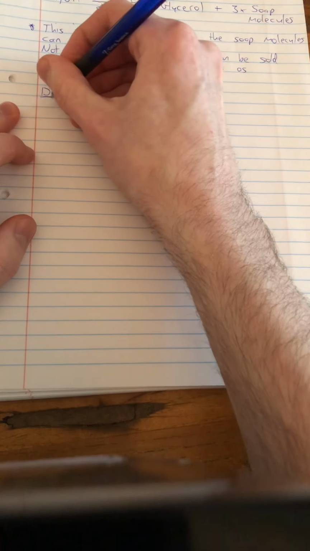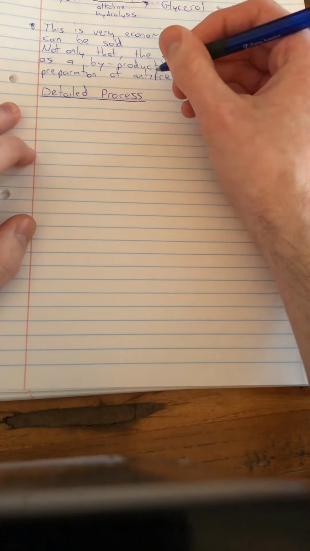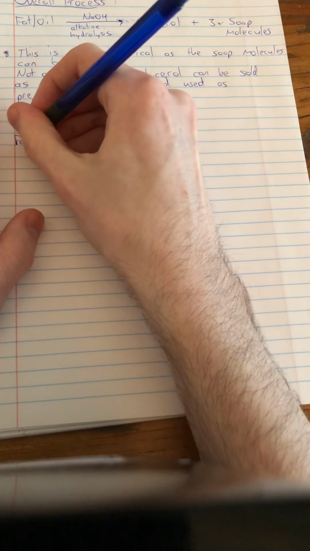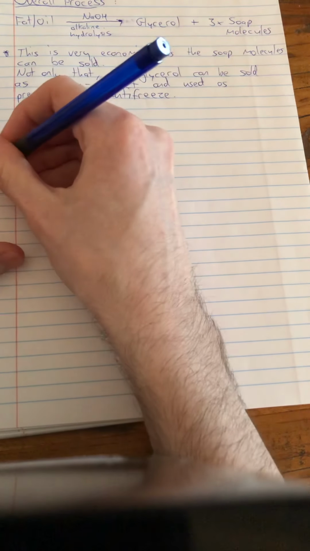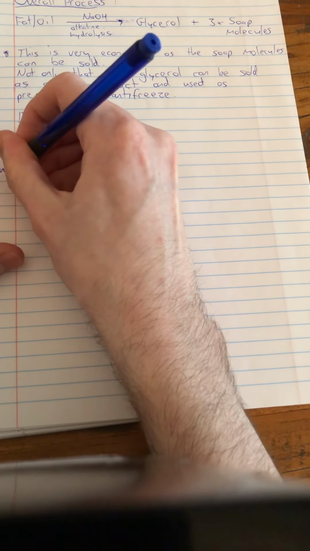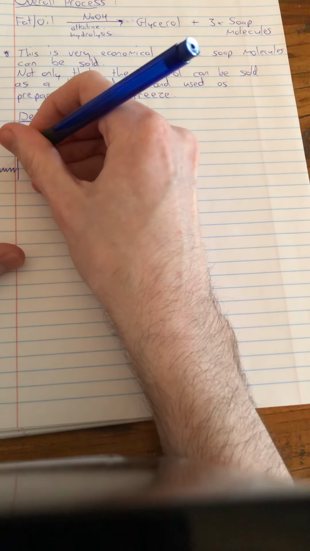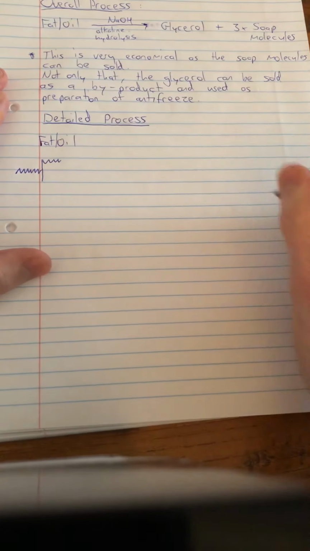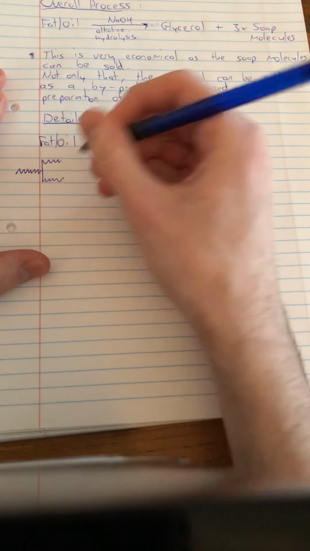So we're going to look at the detailed process. What's exactly happening? Why are we creating soap molecules and not fatty acids? Okay, so again, we start with our fat or oil, and I'm going to draw it out. So remember, we've got the long chain fatty acid, we've got the glycerol, which is what the line sort of represents, and it looks like that. Okay, so that's our fat.